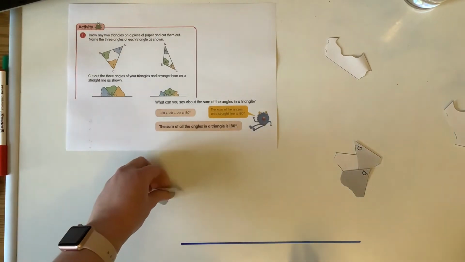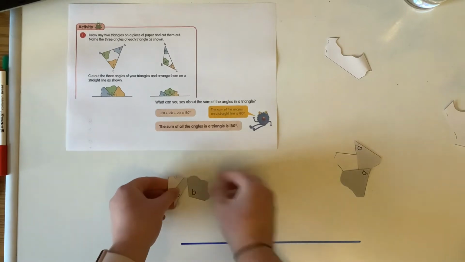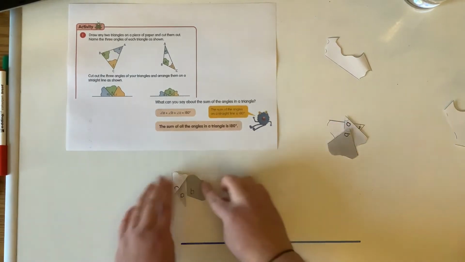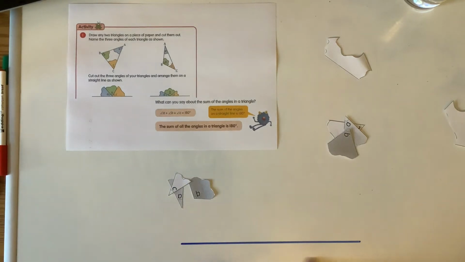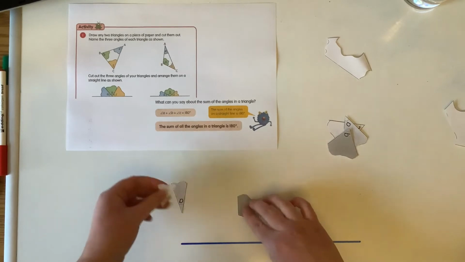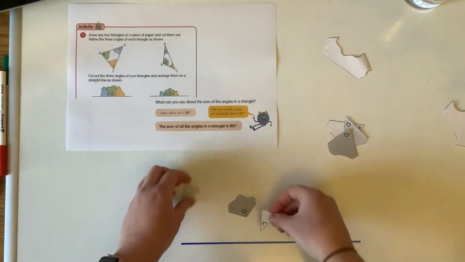Okay, so now that I've cut out my angles of my triangle, I'm going to keep them together in their triangle bits. What I'm now going to do is arrange them on my straight line. At home you'll need to draw yourself a straight line, and now I'm going to arrange them on that line.